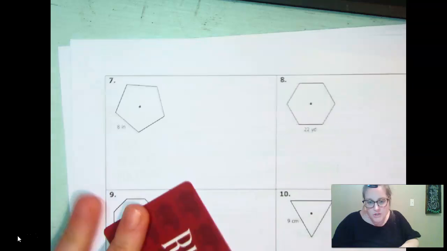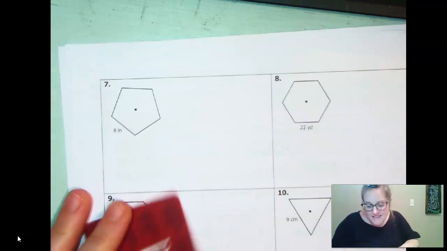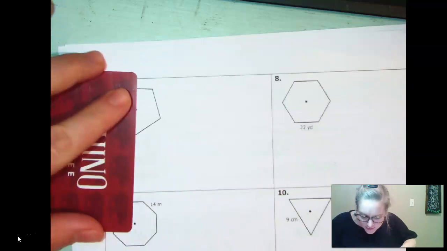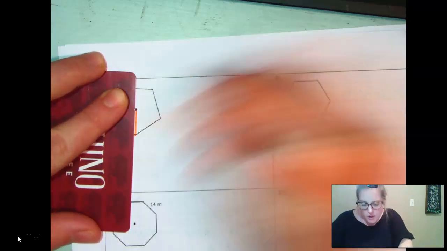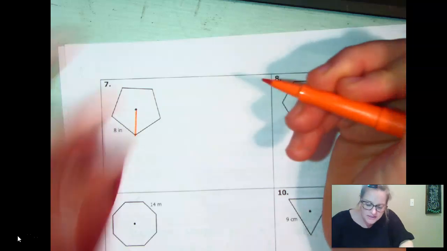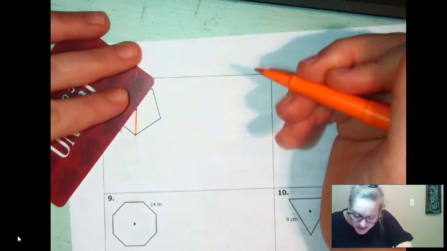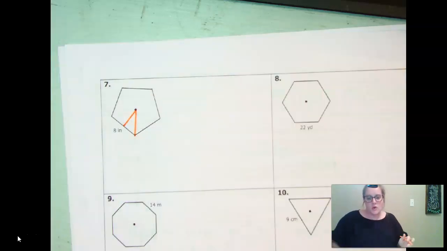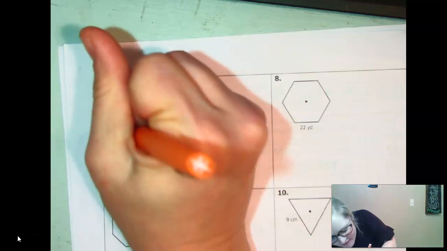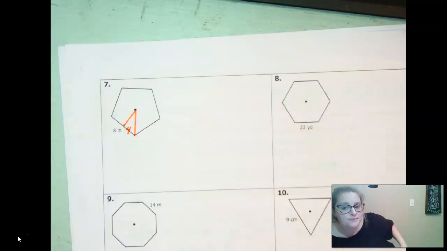You are going to draw the apothem and the radius. Now your radius goes to the vertex, so I'm going to do that first. Your apothem just goes to any of the sides, so I'm going to draw straight down to this one. Now, they told us that that side was 8. So if this side is 8, half of it is going to be 4. Okay, so that means this is 4. Now, I have the leg of a triangle.